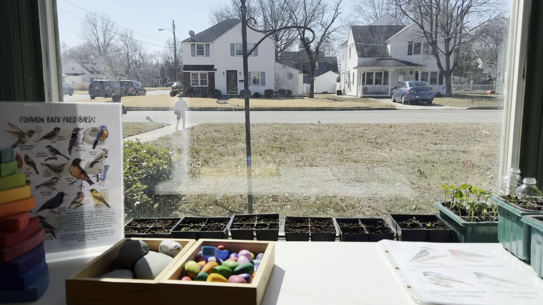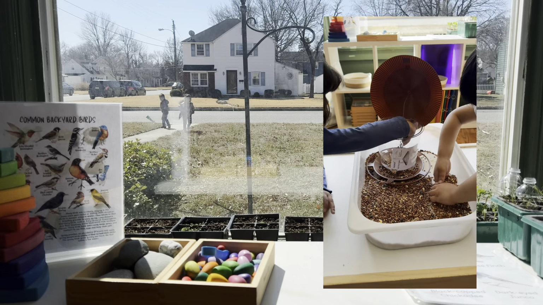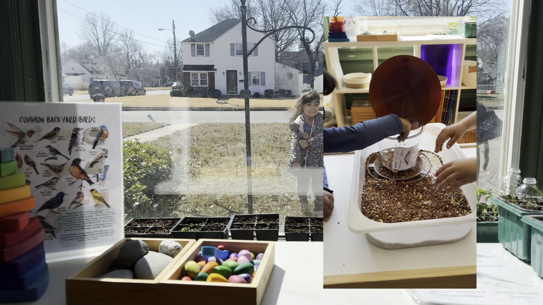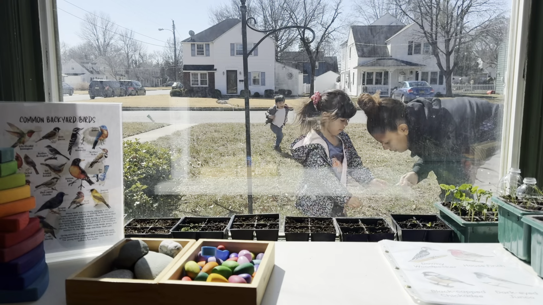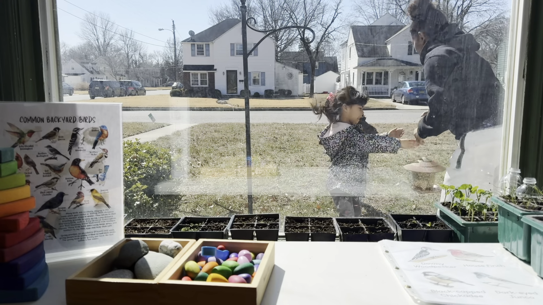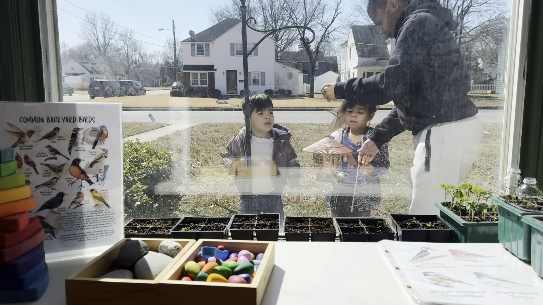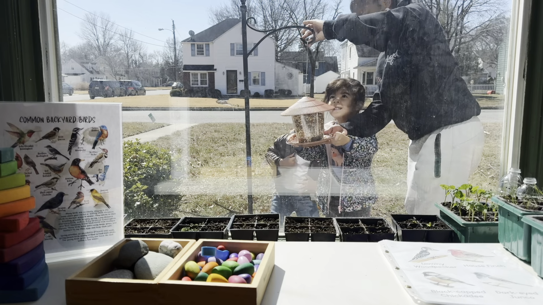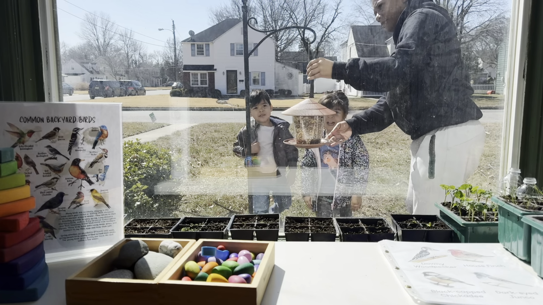Let's move on to projects and activities. I decided to do a bird feeder right in front of our window, and I had the children, as an activity, just put the seeds into the bird feeder. It's a great sensory activity, and I had them help me put up the feeder right in front. And as you can see, they are excited to put this up and even to see the birds. Have your children help every step of the way.